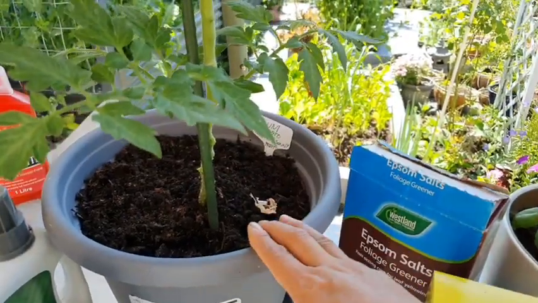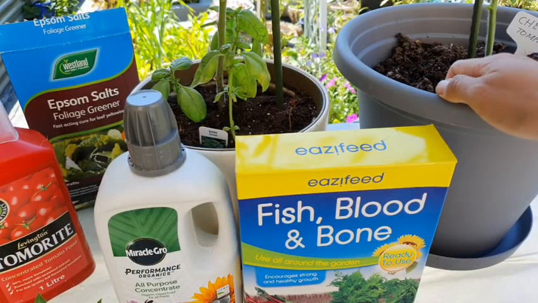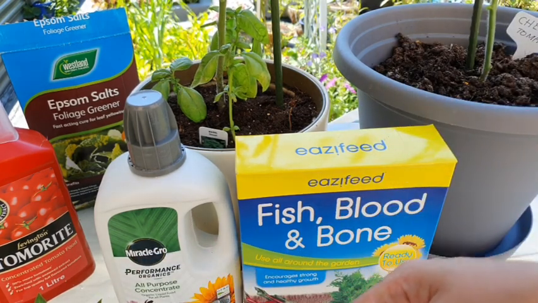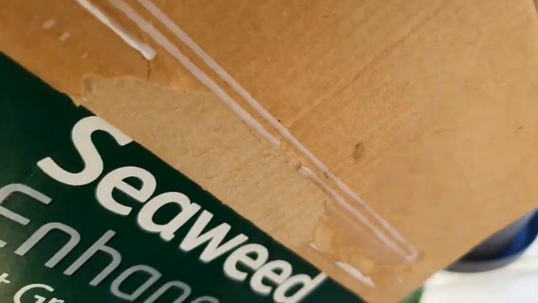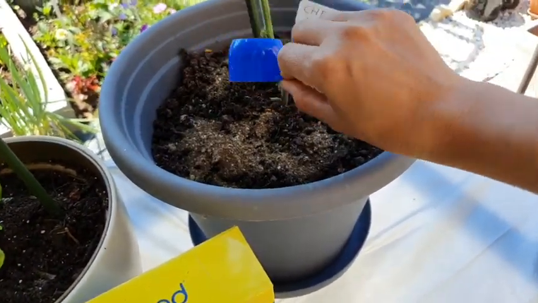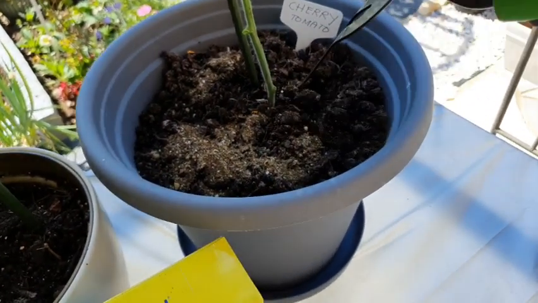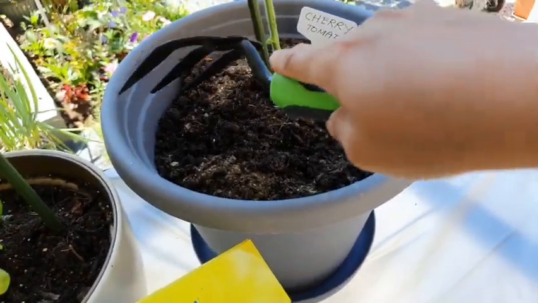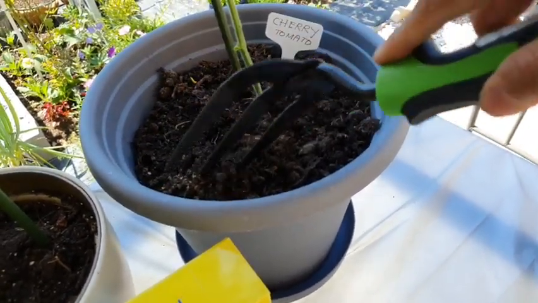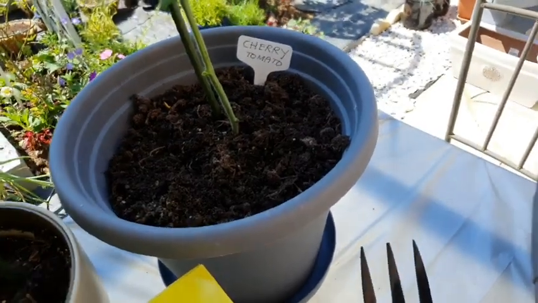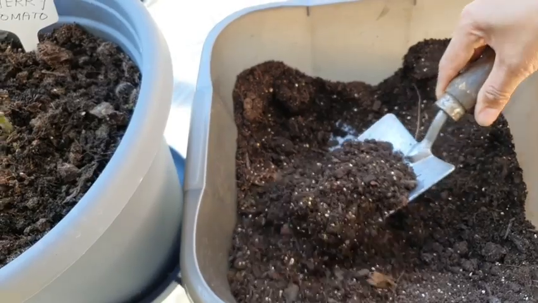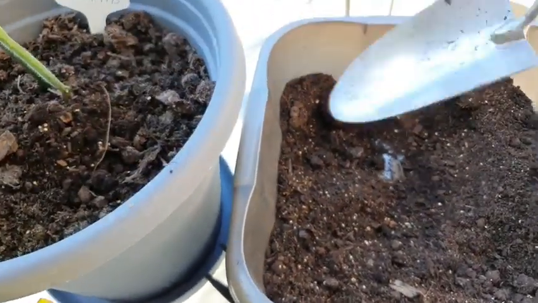Now we are going to water them. We're going to add another fertilizer, or organic plant food, seaweed enhanced. So we're just going to get a scoop. Just sprinkle around the soil, and we just rake it. Just mix well. You can add soil as well. This soil that I have here is also mixed with seaweed. I already mixed it there.